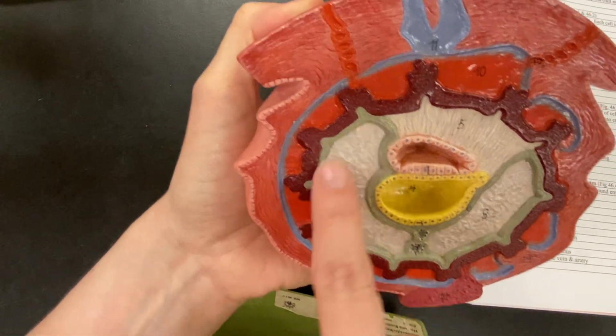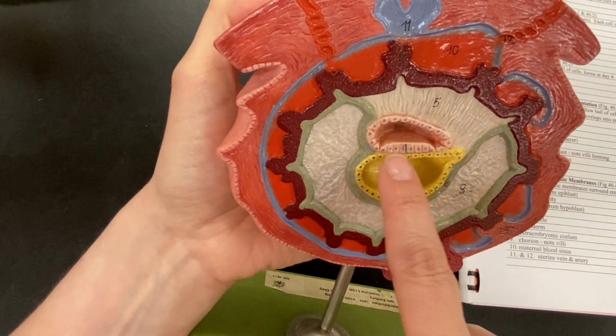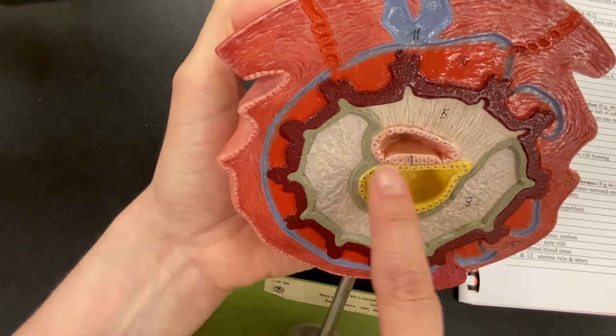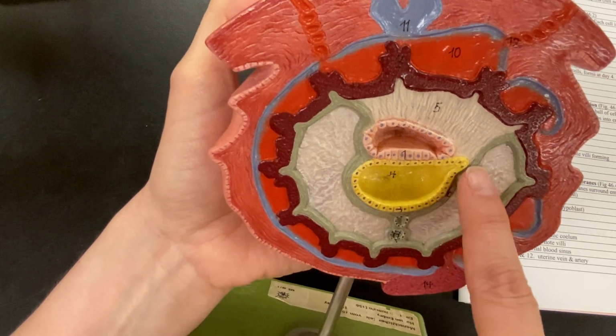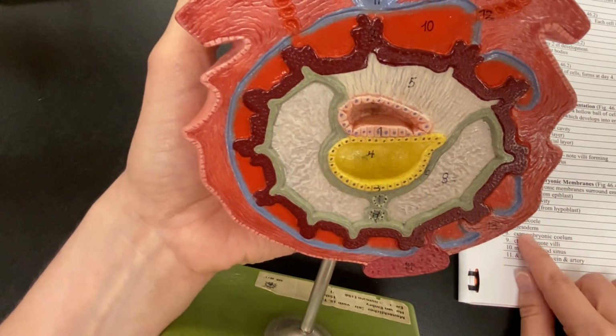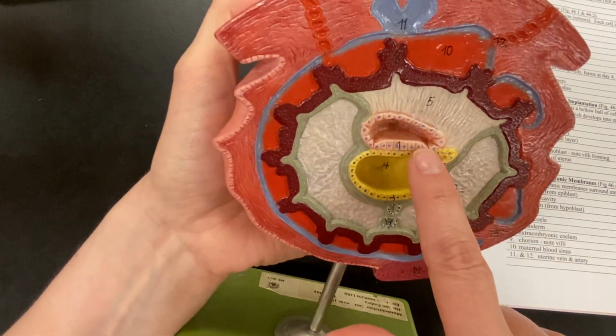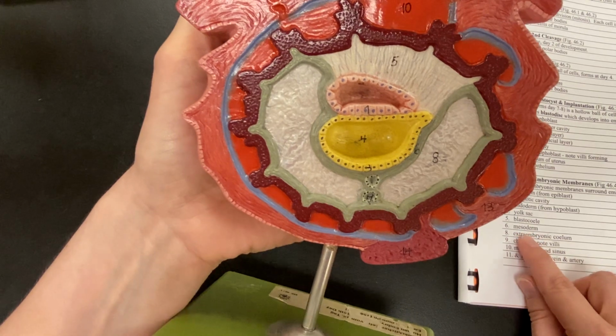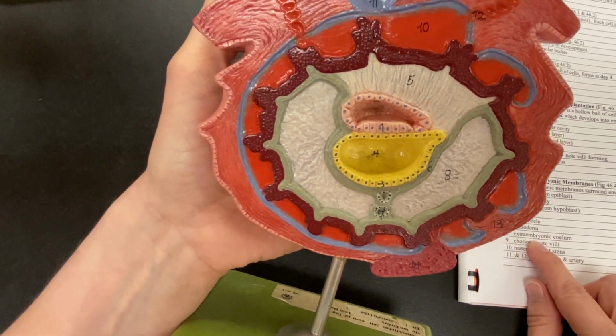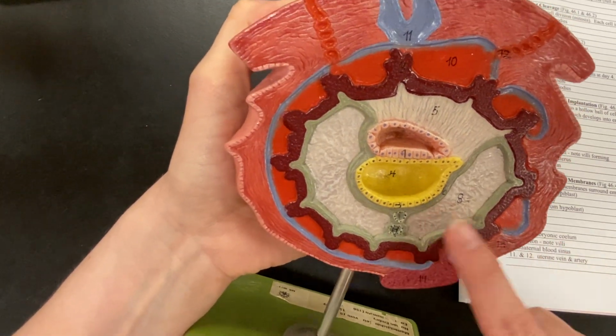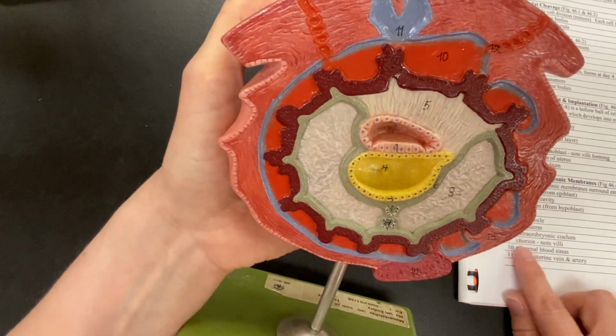6 is the mesoderm, although the mesoderm is formed right here between the ectoderm and the endoderm, so it's weird that it's not shown there, but okay. So the sage color stuff is all mesoderm, although it should be there also. Skipping 7, 8 is the extra embryonic coelom.